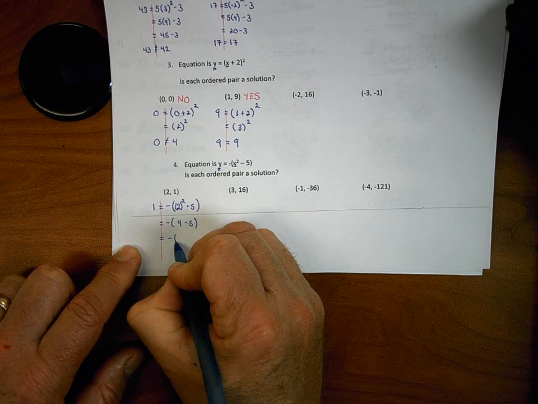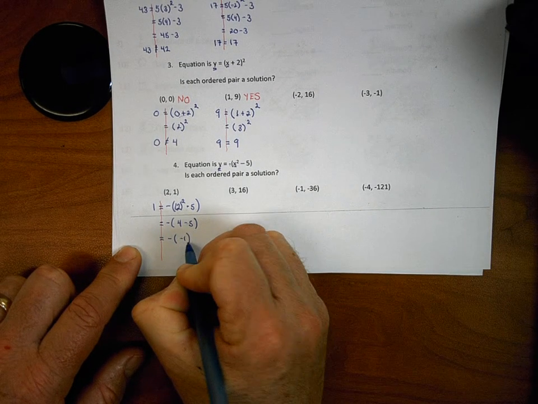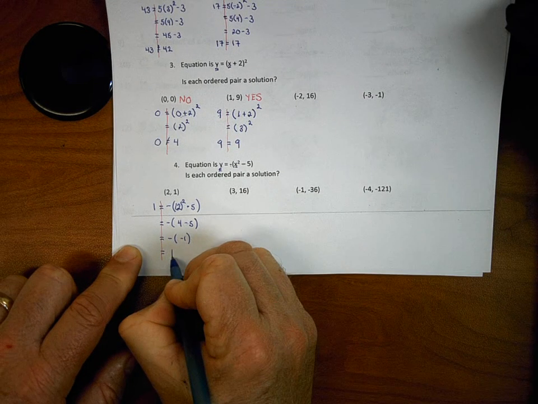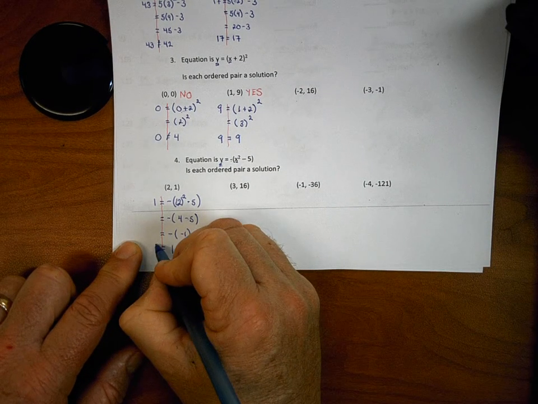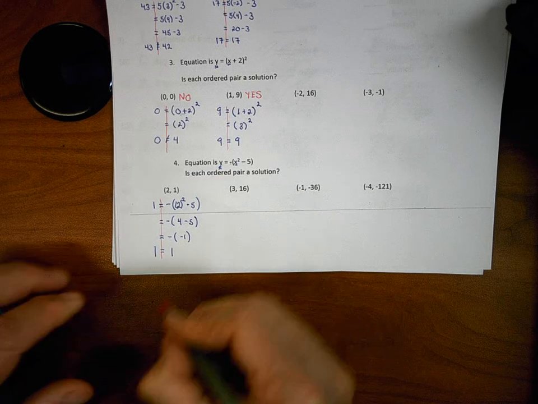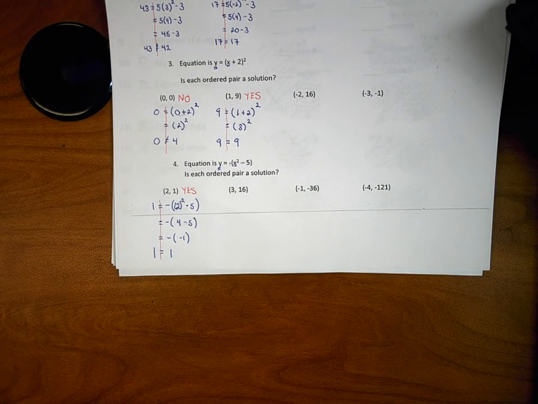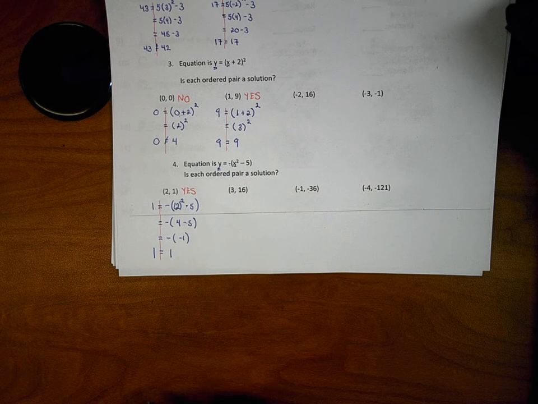So now I get a negative, and then I have a negative 1. Well, that gives me a double negative. A double negative means I have positive 1. You can see my left side of my equation is also positive 1. So that tells me that the ordered pair 2, 1, yes, it is a solution to this equation.